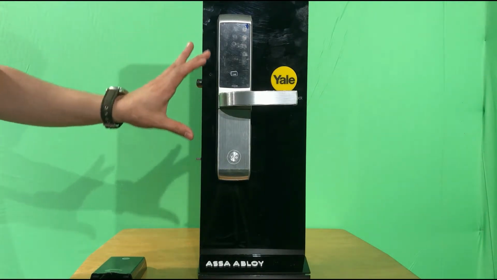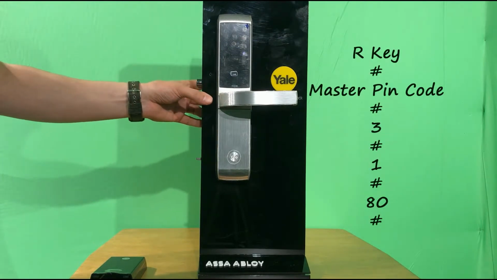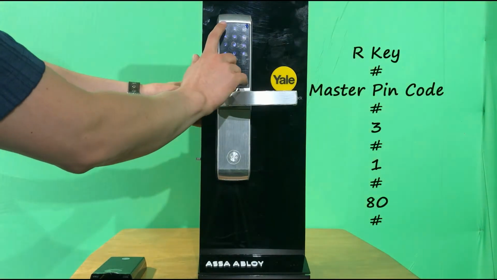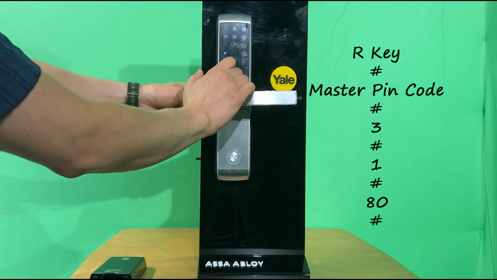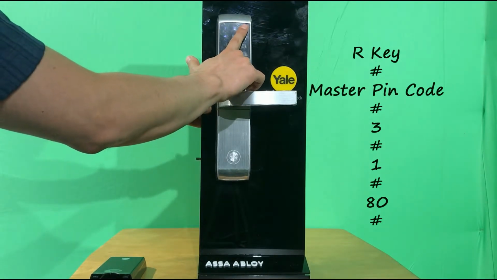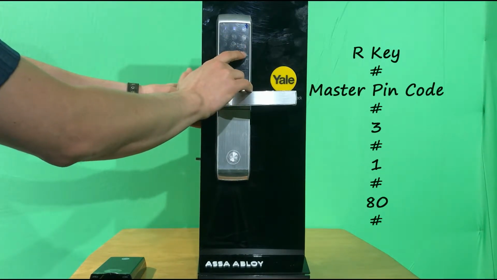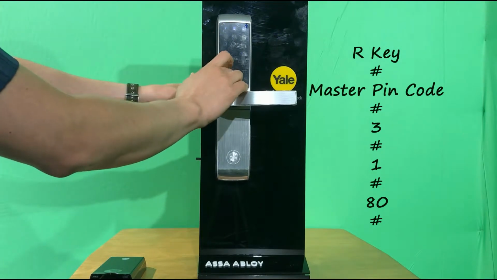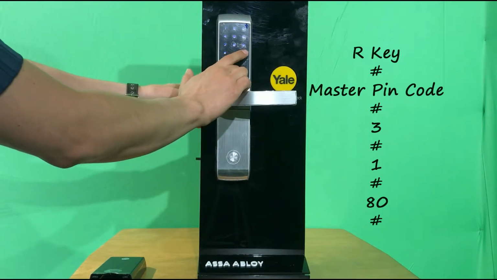For entering the door lock into inclusion mode, the R key is pressed, the hash button is touched, the master PIN code is entered, hash button is touched, 3 is touched, hash touched, then 1, hash button, 80 is entered, hash button.